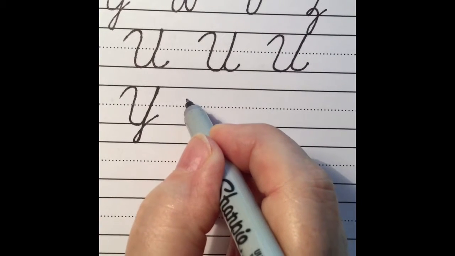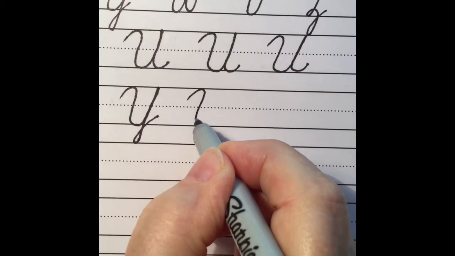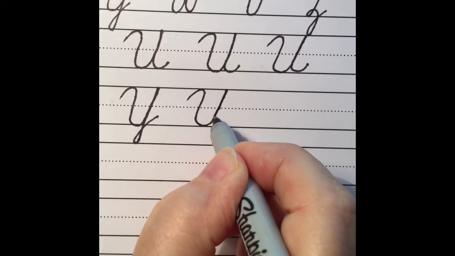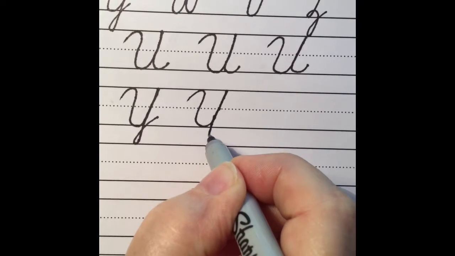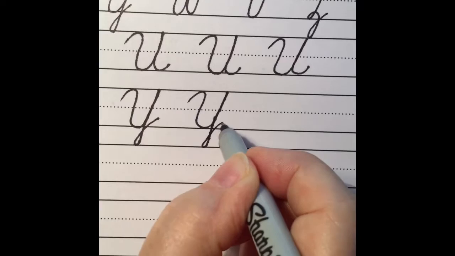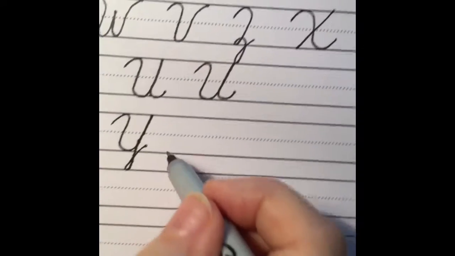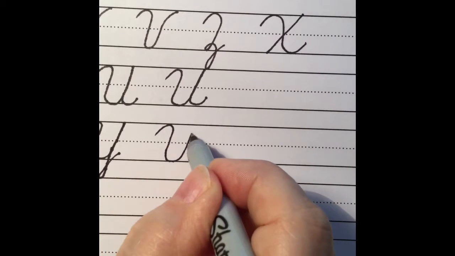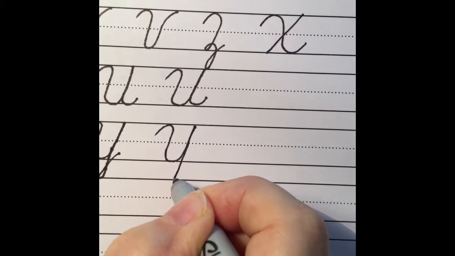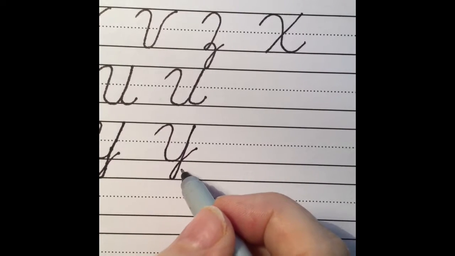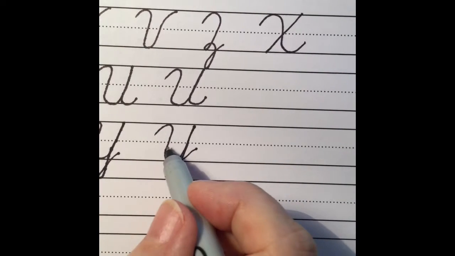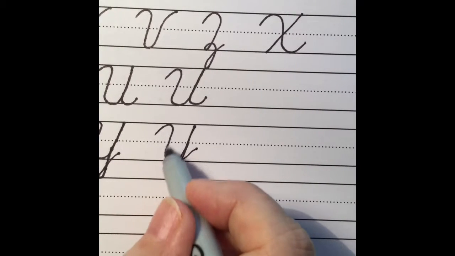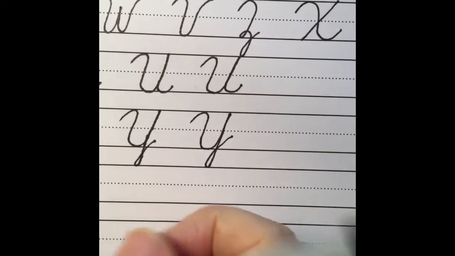This much of the capital Y, the overcurve, undercurve, to the headline and the slant are the same as a capital U, but right here we keep going straight down and we make our tail. Our tail has a nice loop that crosses at the baseline. When you make it, you want to keep it so it's not too far apart.